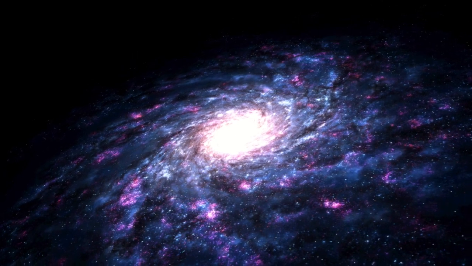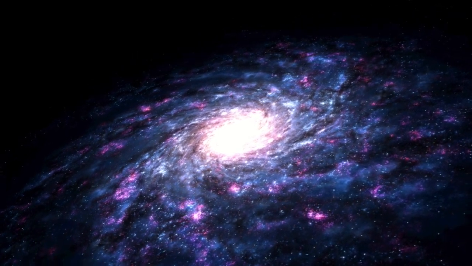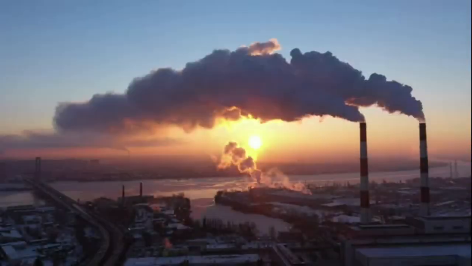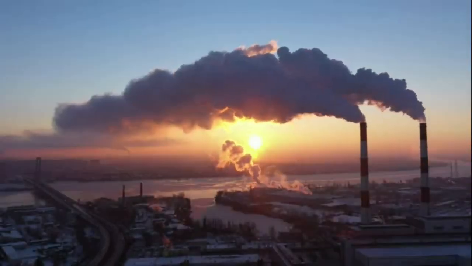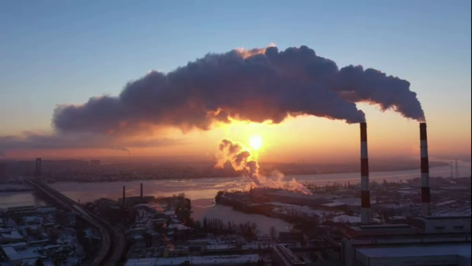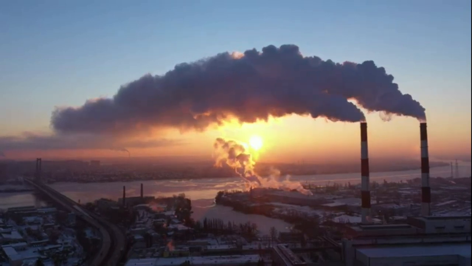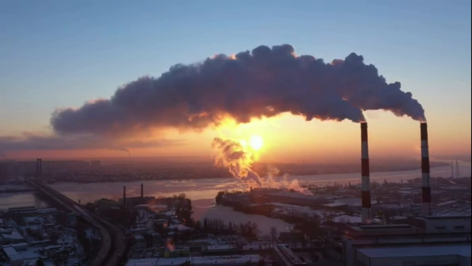2. Formation. Ozone in the stratosphere is formed primarily through the interaction of oxygen molecules, O2, with solar ultraviolet radiation. This process leads to the splitting of oxygen molecules into individual oxygen atoms, which can then react with other oxygen molecules to form ozone.